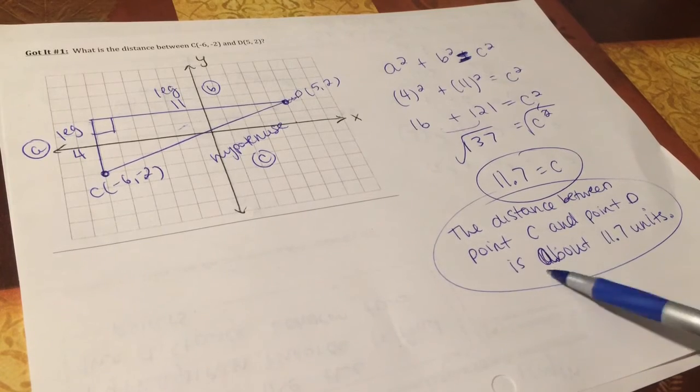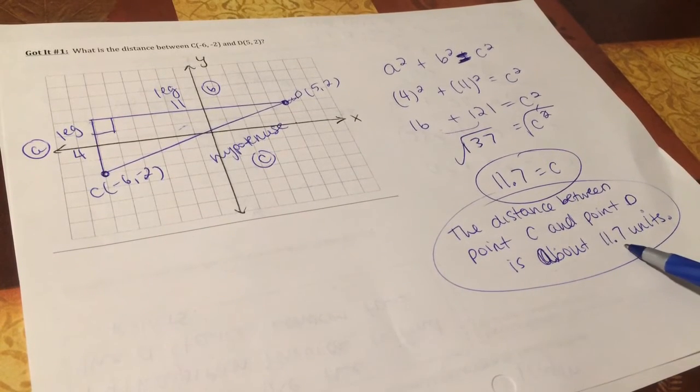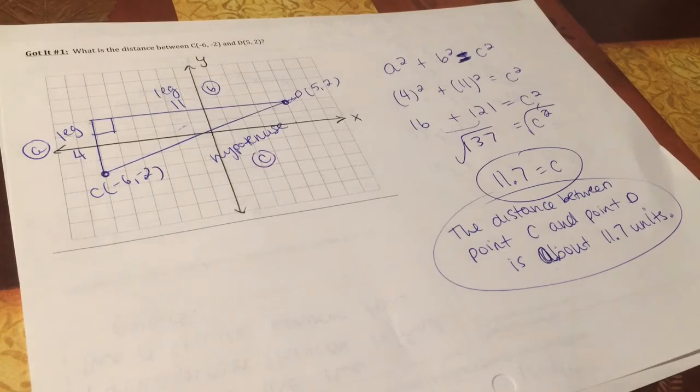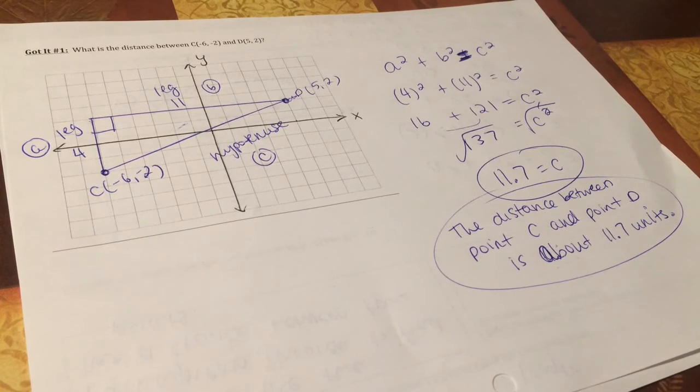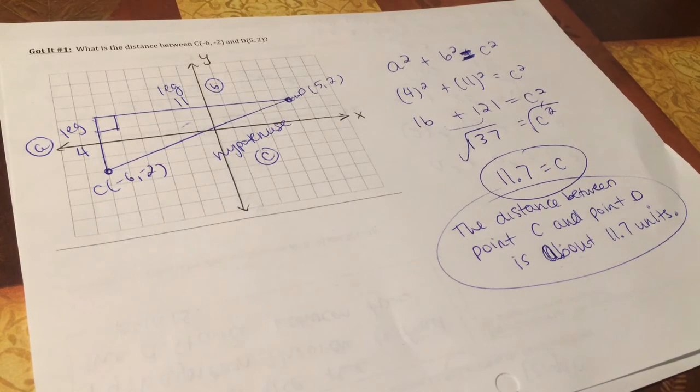Remember, we have to include the word about because we rounded. So it's not exact. We rounded to the nearest tenth. Make sure that you have the correct work before you move on, and then watch the example number 2 video and take notes.